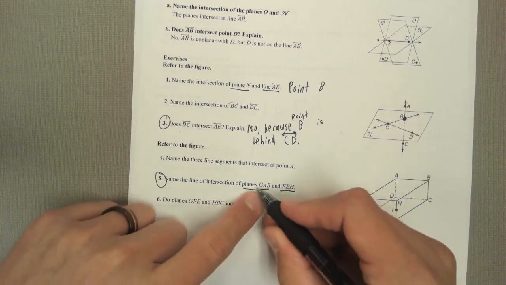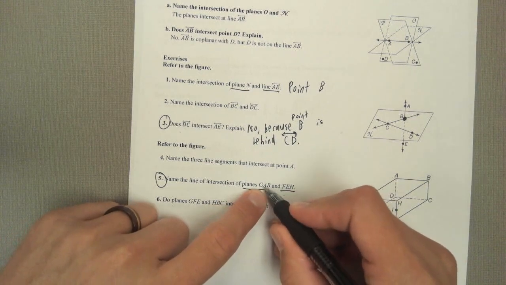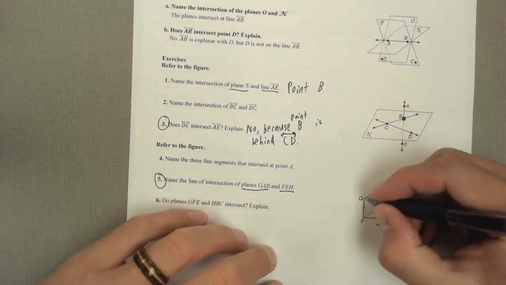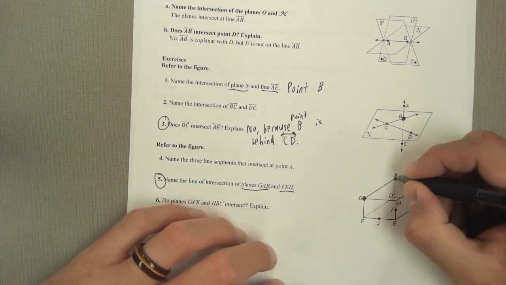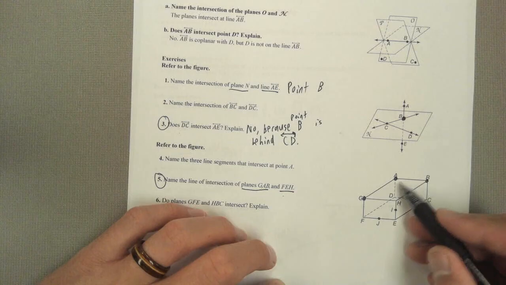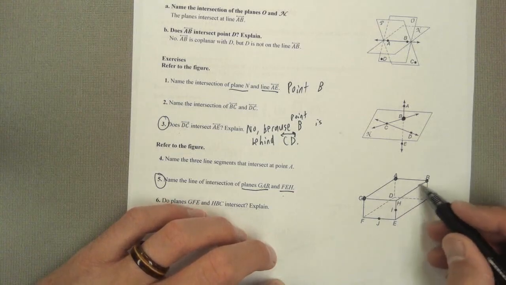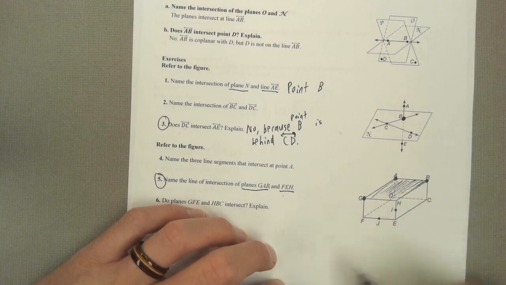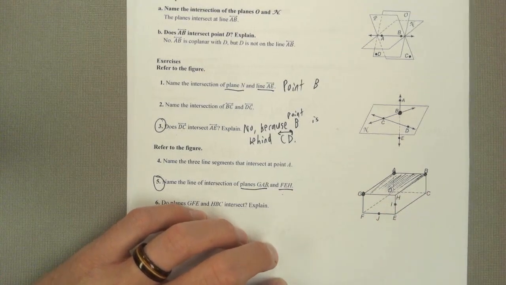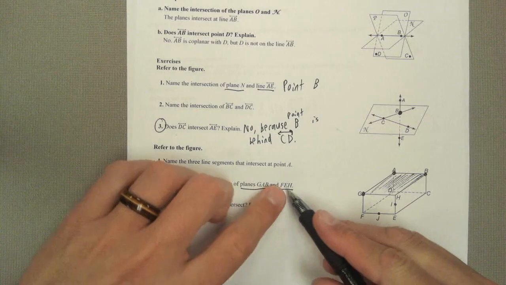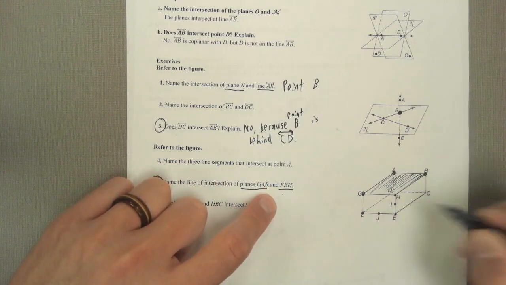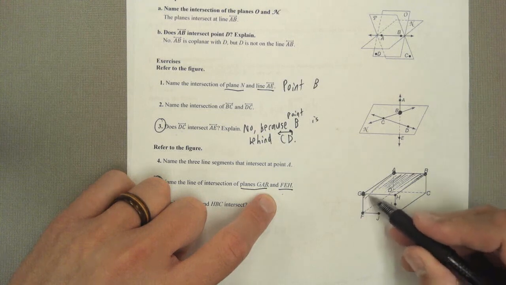All right, so let's go ahead and identify what plane that is. We've got to find those 3 points. Notice it's not just one letter like it was up here. It's 3, which means I've got to look at my points. So here's G, here's A, here's B. So it's this top flat surface. I'm going to kind of lightly shade it in. So it's that plane, that flat surface on top. That's my plane. And then FEH. Well, here's F. Here's E, here's H. So it's this plane.